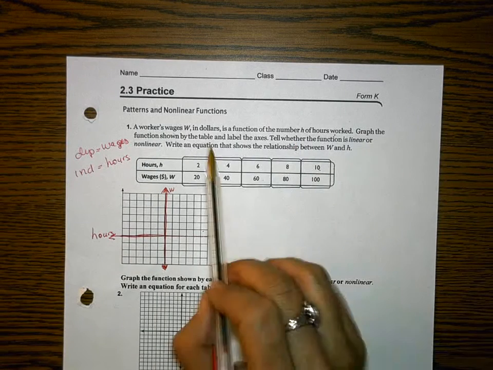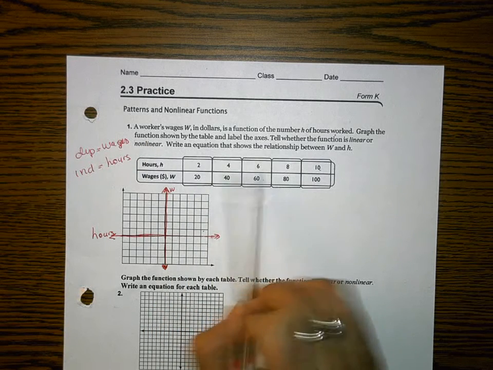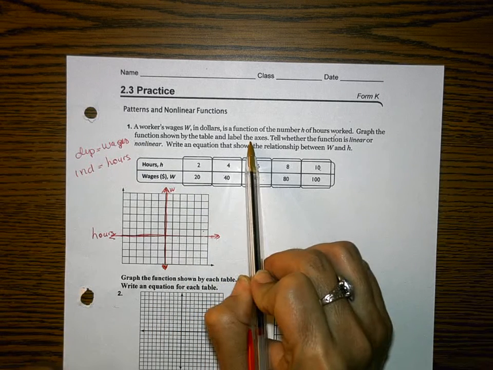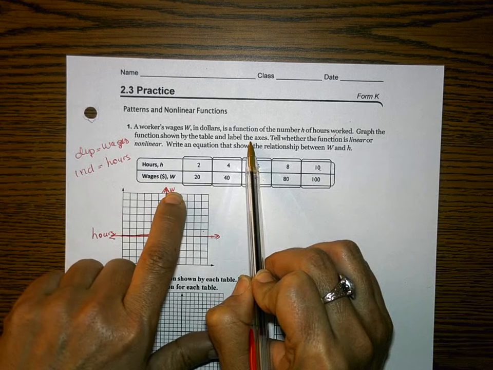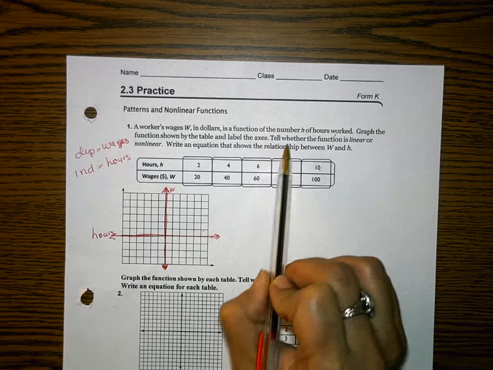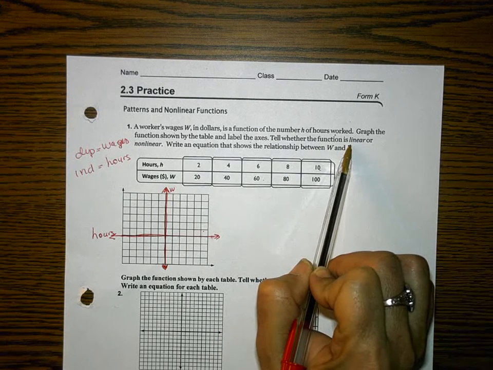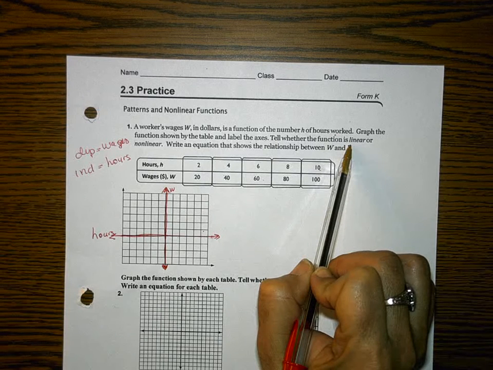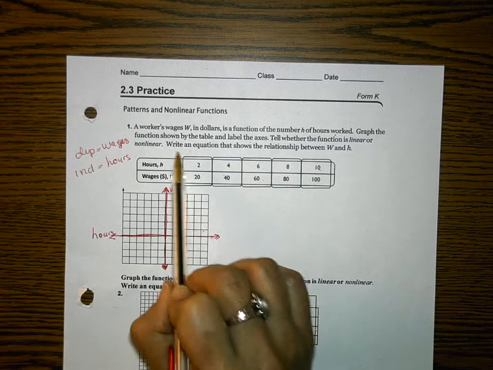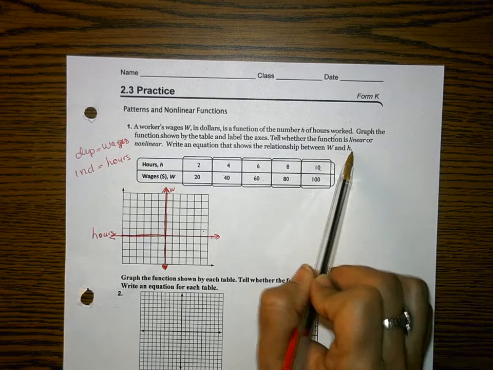Here's my graph. And then it says, graph the function shown by the table below right here. Label the x-axis. I already did it. The wages, my salary. If you want to switch the word wages for salary, it's going to depend on my hours of work. Tell whether the function is linear or not linear. Okay, so if it is linear, the pattern is going to be constant. It's going to be the same for the y values, and the pattern on the x values also is going to continue being the same for all of the x values. And then they asked me to write an equation to show the relationship between wages and hours.